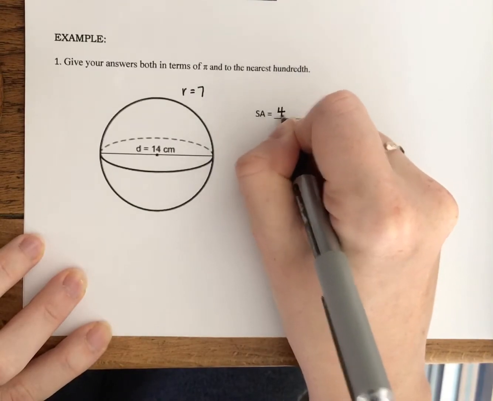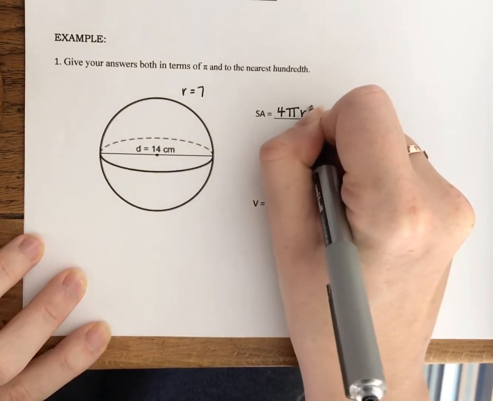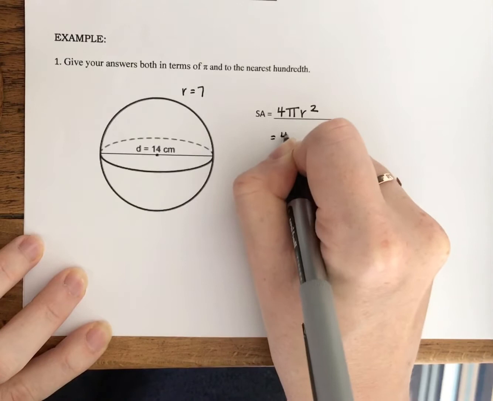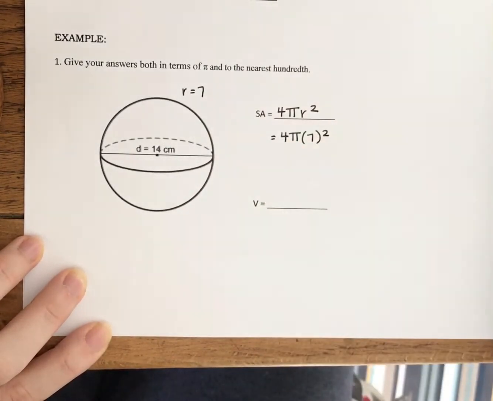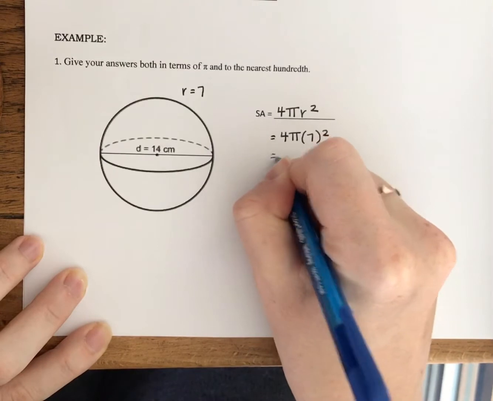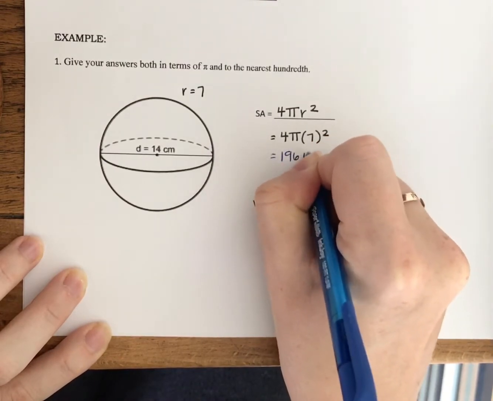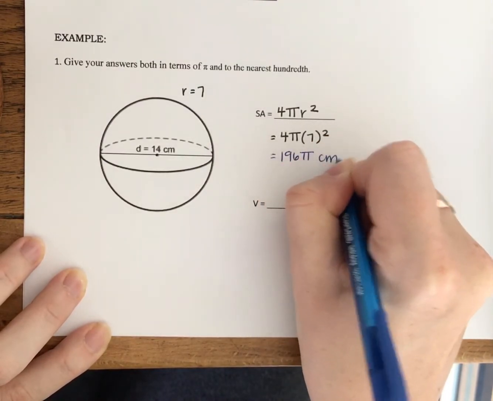So total surface area is 4 pi r squared. 4 times pi times 7 squared. In terms of pi would be just 4 times 7 squared, which is 196 pi centimeters squared.